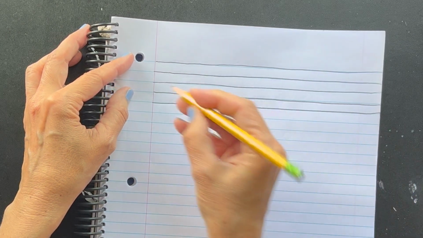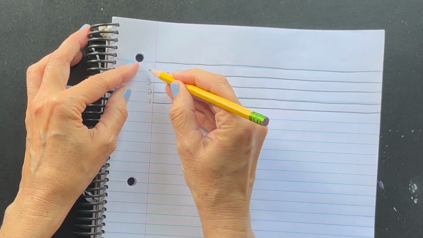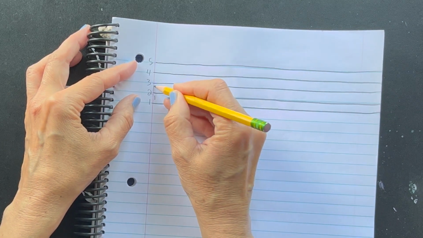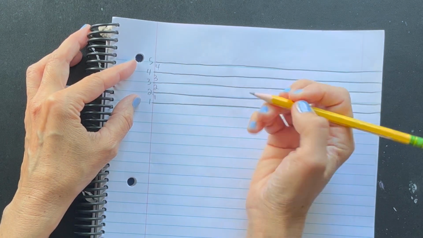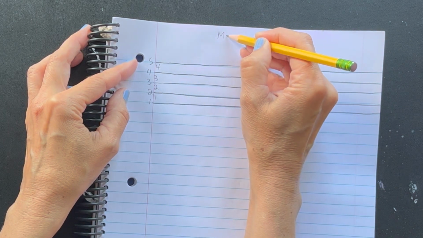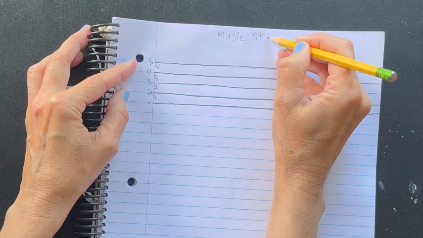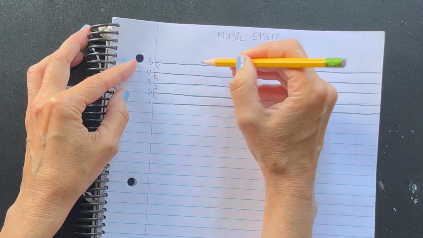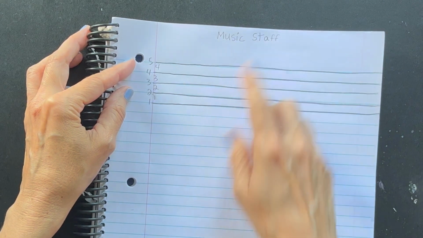Now let's number our lines. 1, 2, 3, 4, 5, and let's number our spaces. 1, 2, 3, 4. Now let's label this. Music staff. Okay. The 5 lines and 4 spaces is the music staff.